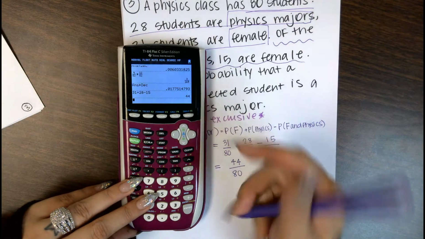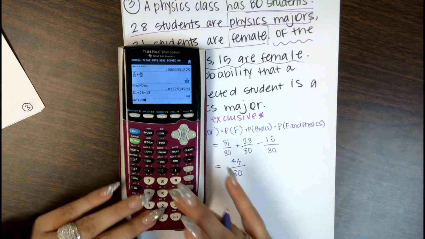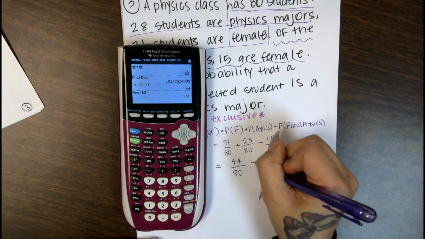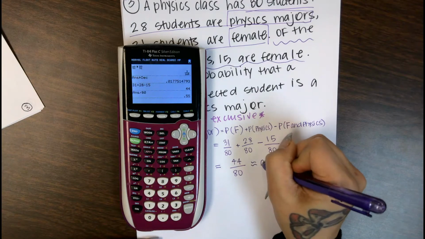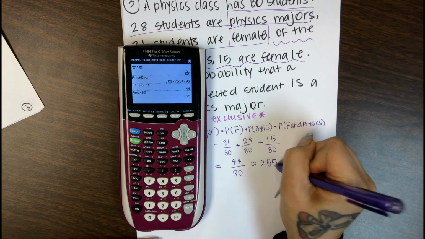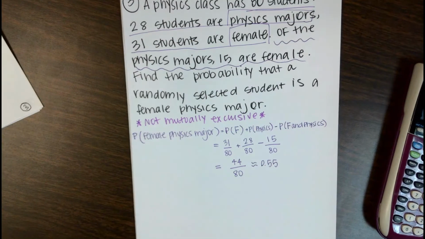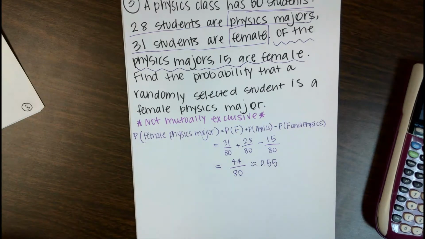I could just go divide by 80. 0.55. And so that's how you do that problem. It's a little bit wordier, but it literally gives you every single piece of information that you need.